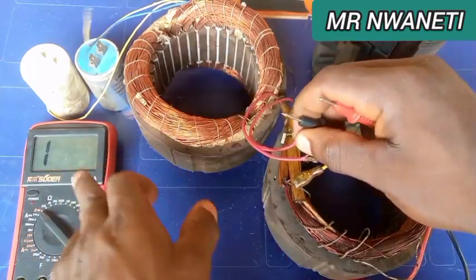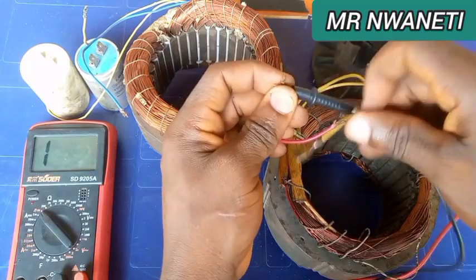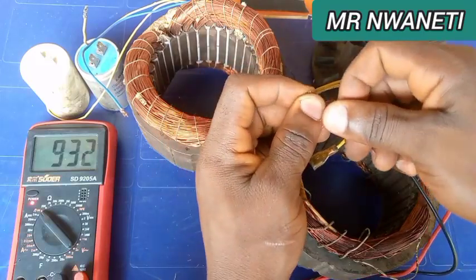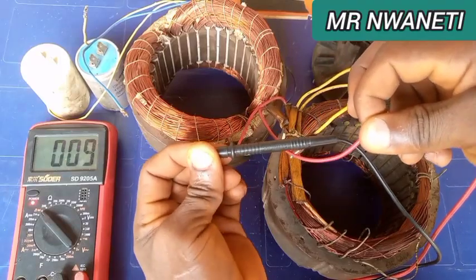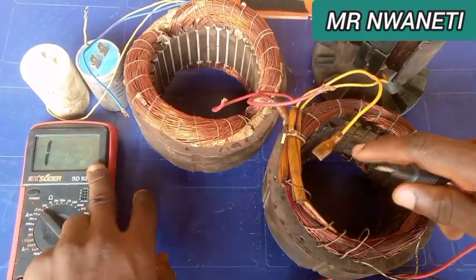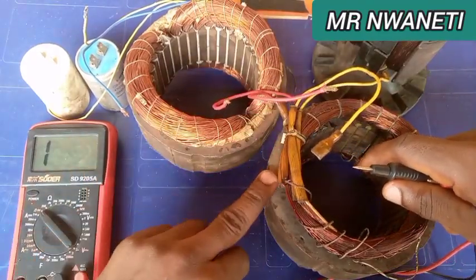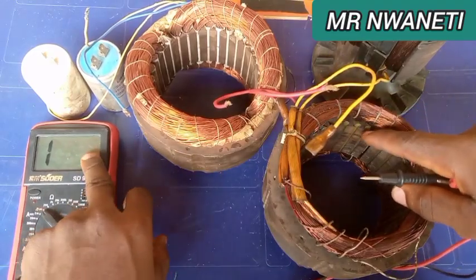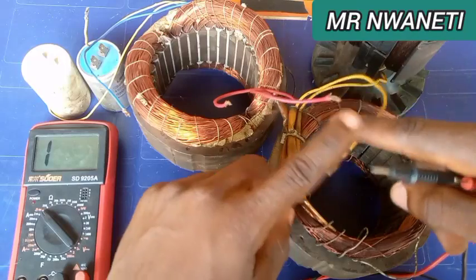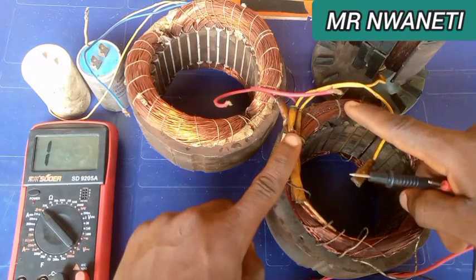Check my meter. The output terminal, so it is 9 ohms. So assuming this 9 ohms will give you 200, when you put more turns and it shows 10 or 11 ohms here, the voltage will increase.